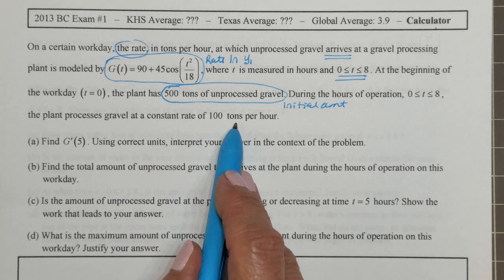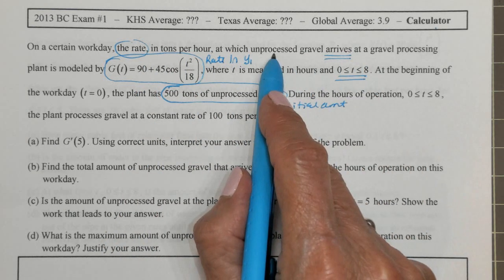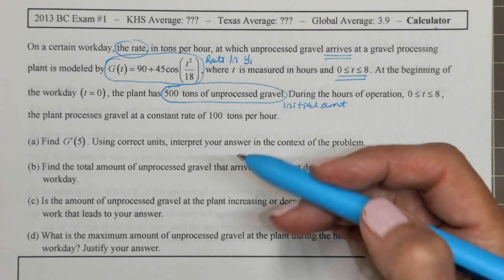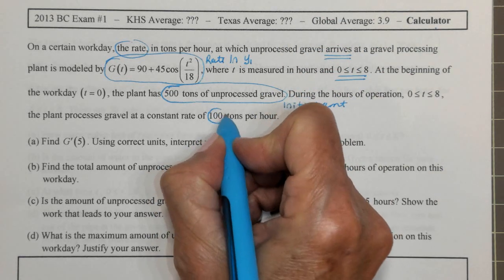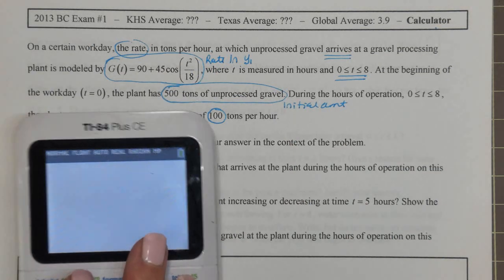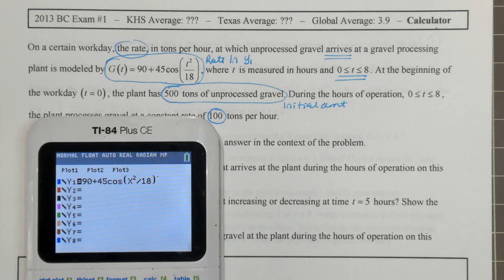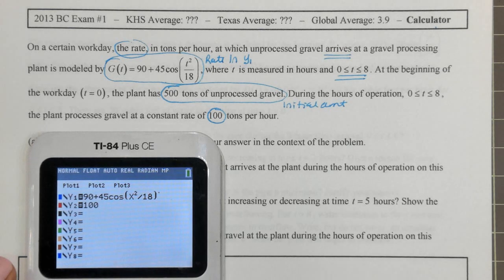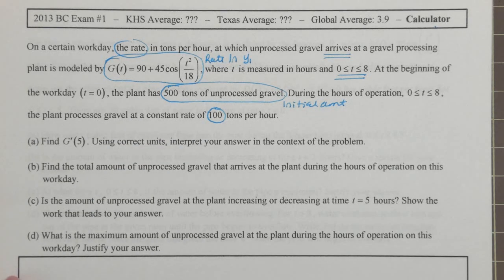So we have a rate in of unprocessed gravel, and then it's being processed, so the rate out is 100. Normally I put the rate out in for my Y2, but since it's just a constant 100, I may not need to do that.